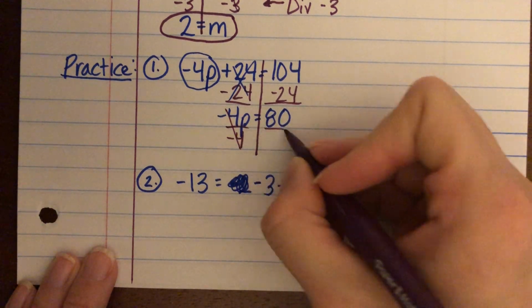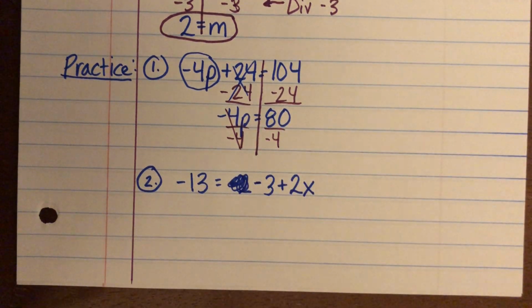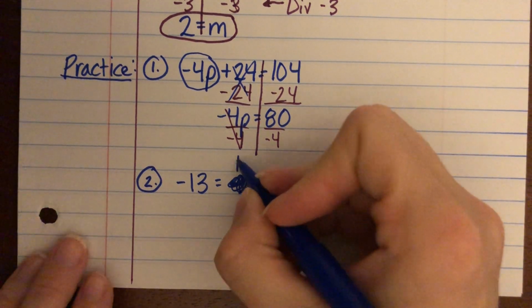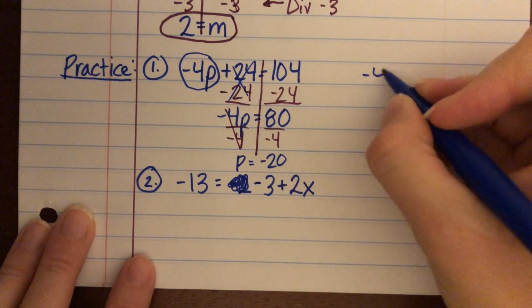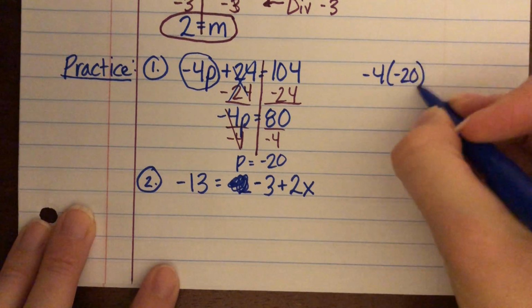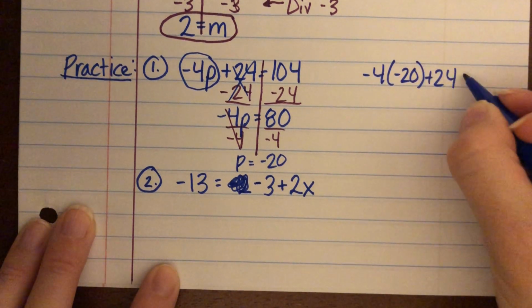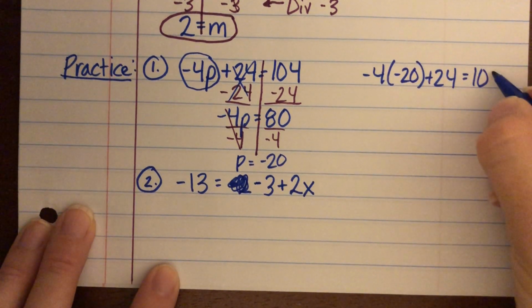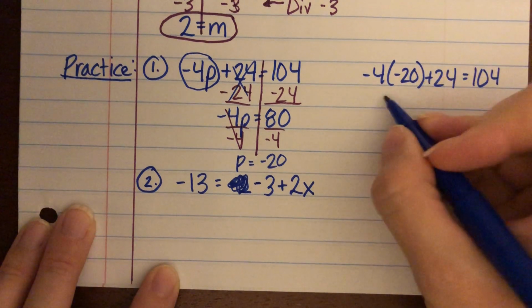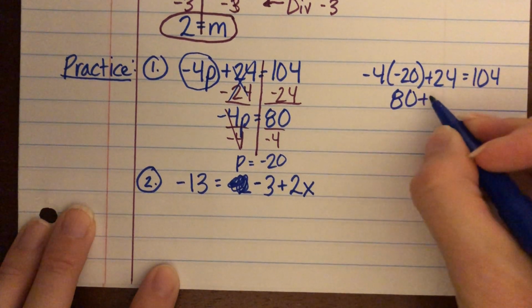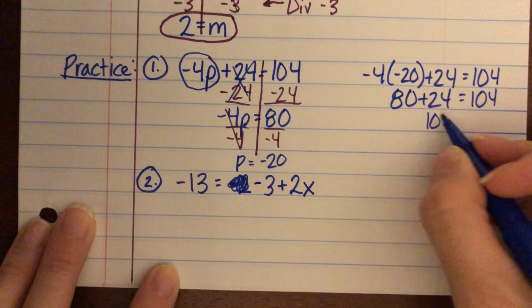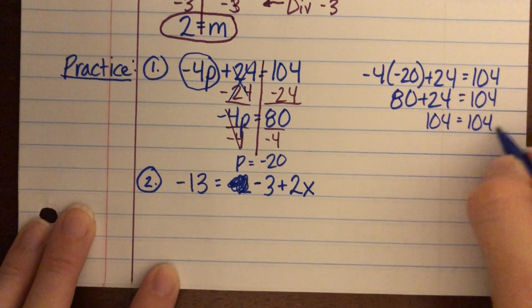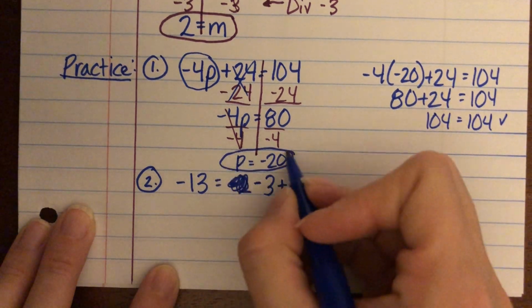So that cancels out, and I'm getting that p is equal to negative 20. I'm going to check my answer. This is 80 plus 24 is equal to 104. And 104 is equal to 104. We're good. That's the solution.